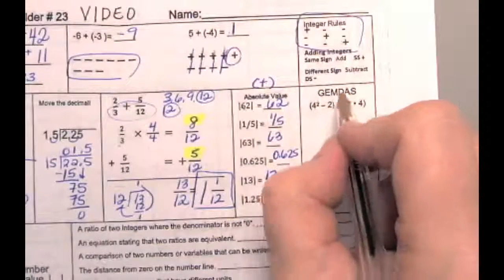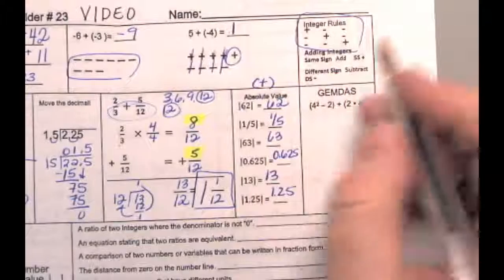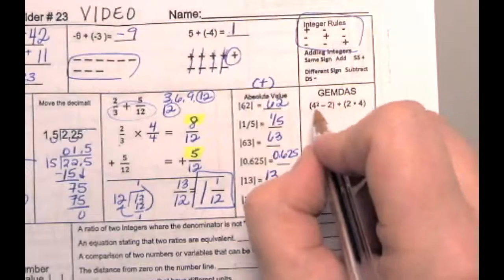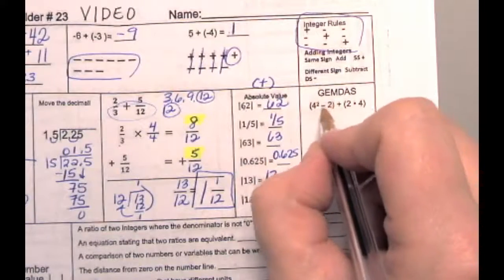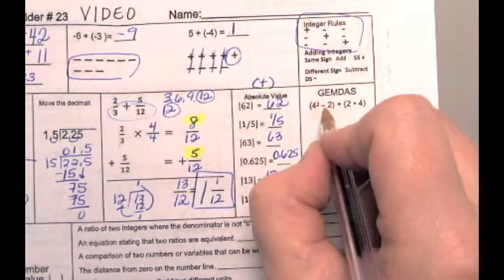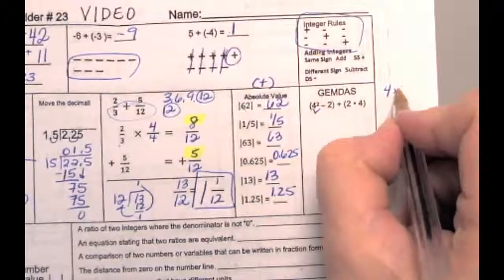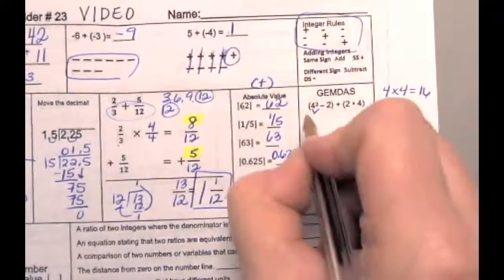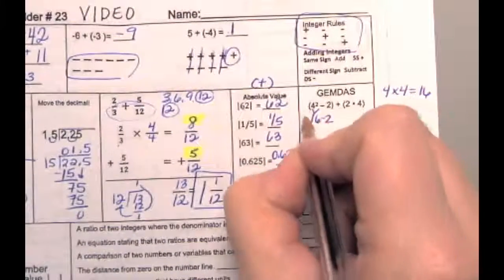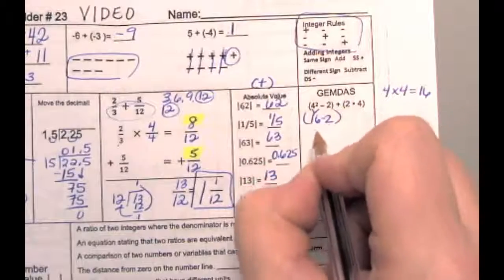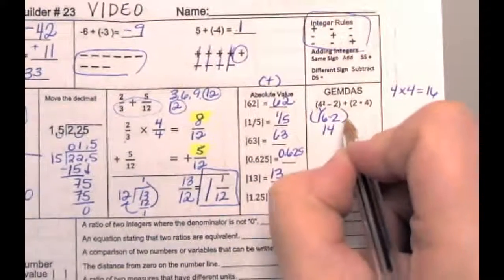All right, we got GEMDAS here. We are going to use our GEMDAS word to keep track of this. So let's see. Within this parentheses, we're going to have to do the order of operations. So we're going to do this first. The 4 to the second power means 4 times 4, which is 16. So this is 16 take away 2. And 16 minus 2 is 14.